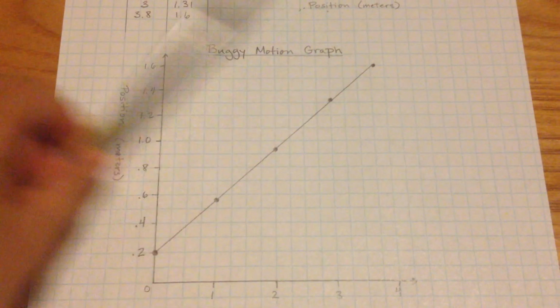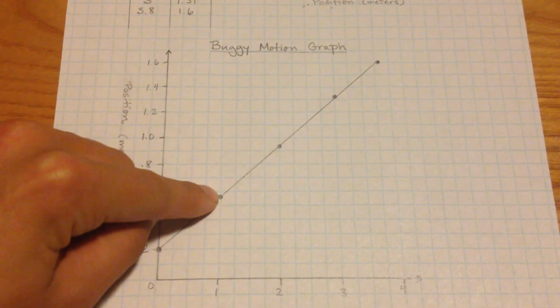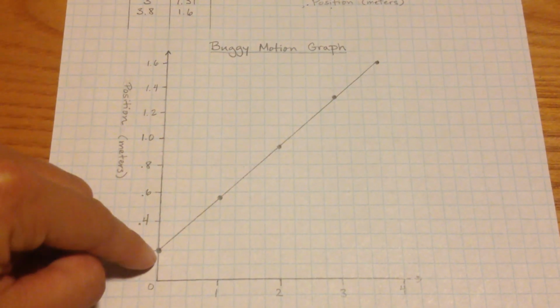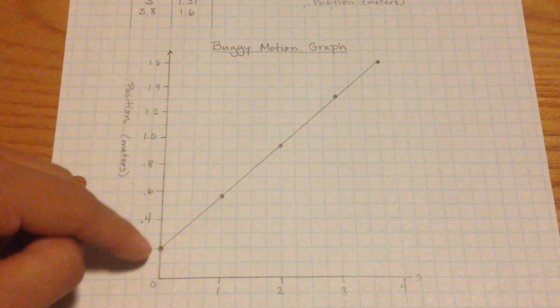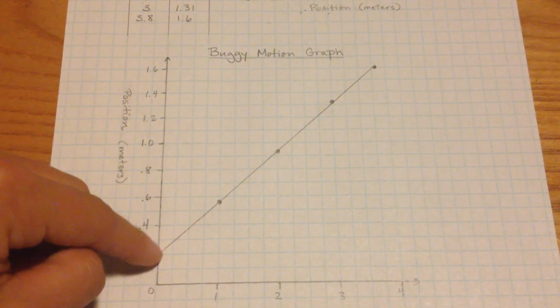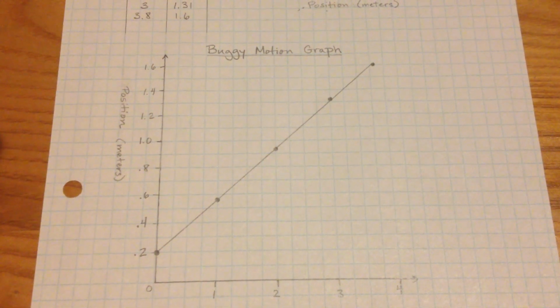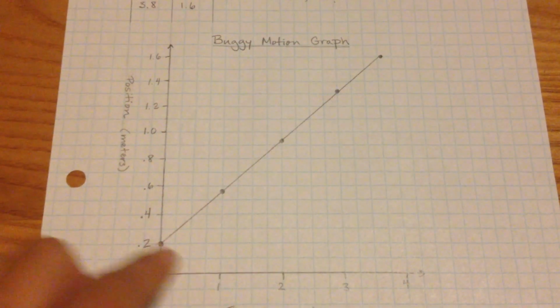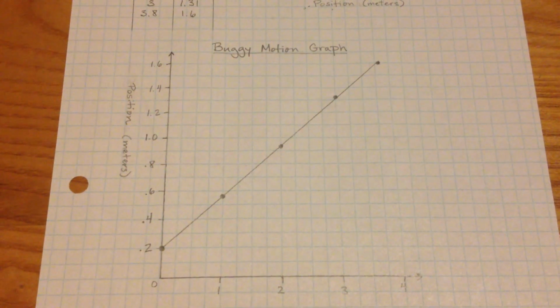So I can actually calculate the slope by taking the y value for this point and subtracting the y value for this point from it, and dividing that by the x value for this point minus the x value for this point. And that's just finding the rise over the run. So if I wanted to make an equation, I have all the information that I need to.